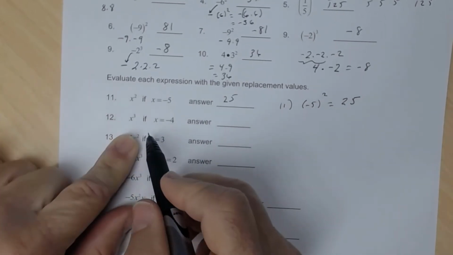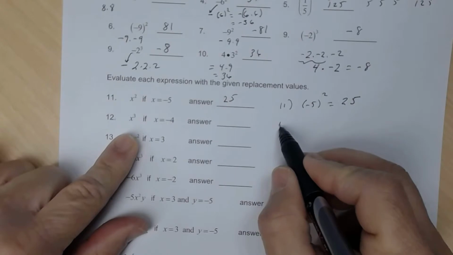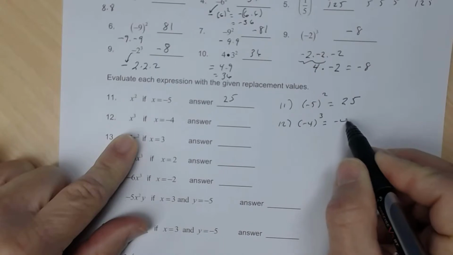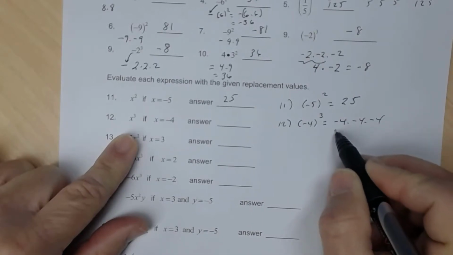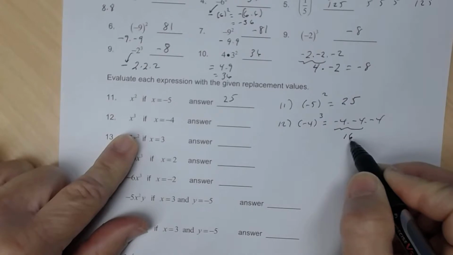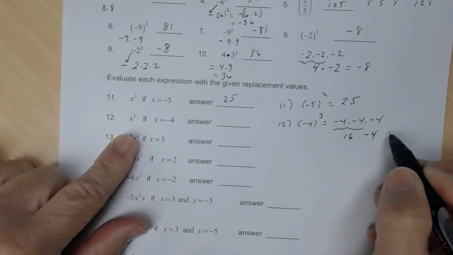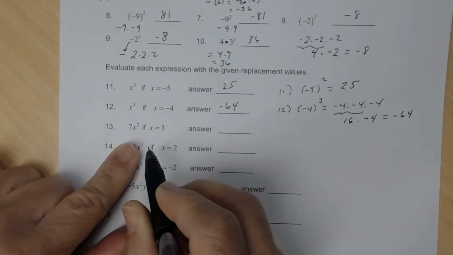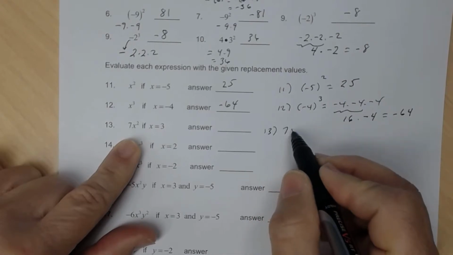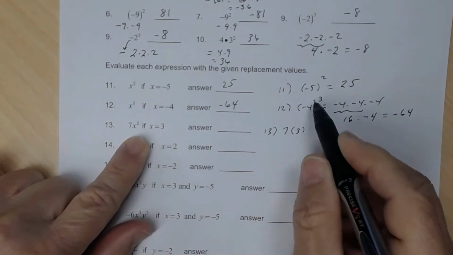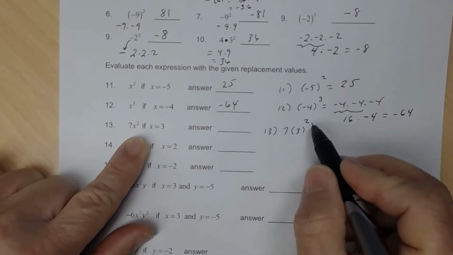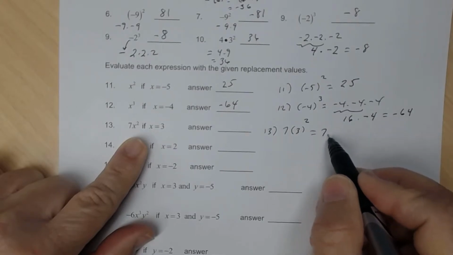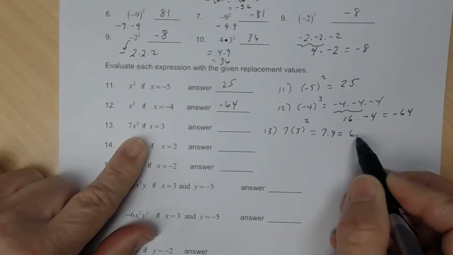And number 12, what's being cubed is x. X is a negative 4. Put that in parentheses. So negative 4 cubed. And that's going to be negative 4 times negative 4 times negative 4. Negative 4 times negative 4 is a positive 16. And a positive 16 times a negative 4 is a negative 64. And number 13, you have 7 times an x is 3. Notice I'm putting all these in parentheses, and that's being squared. And then using the order of operations, 3 squared is 9. And so I'm going to say 7 times 9 is 63.